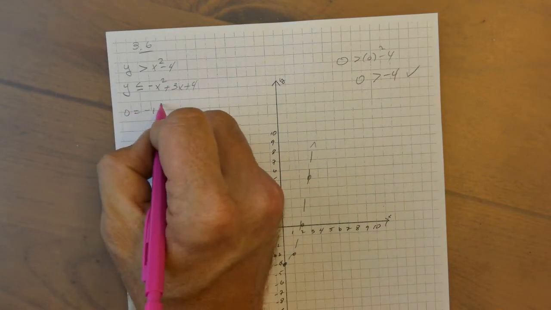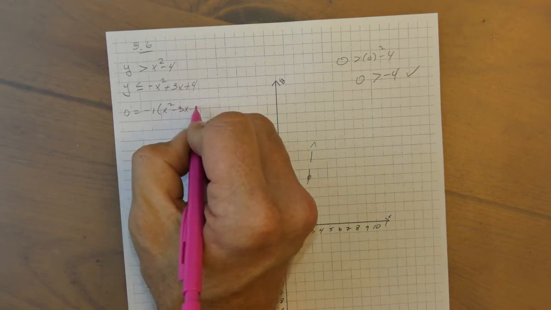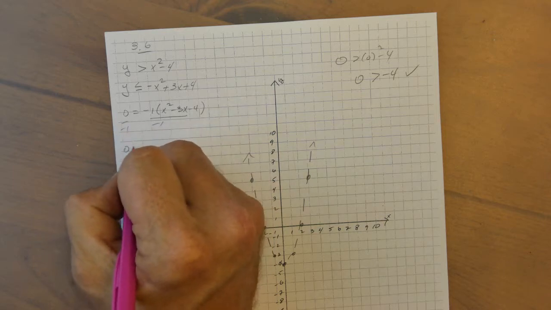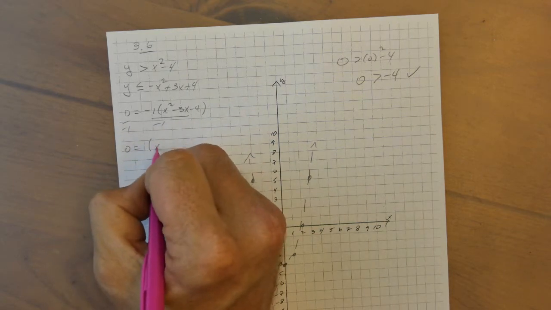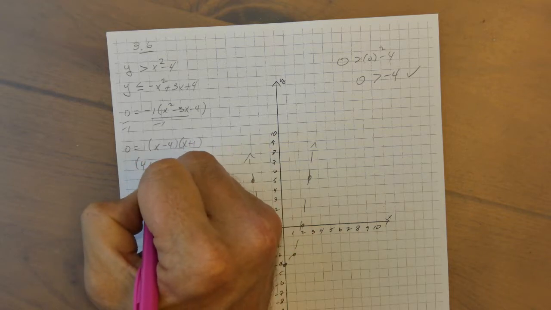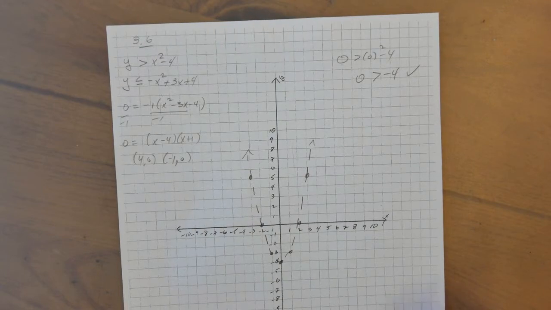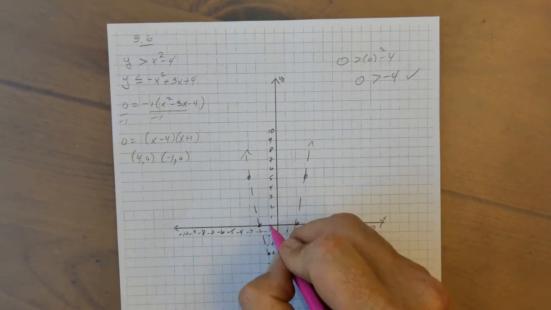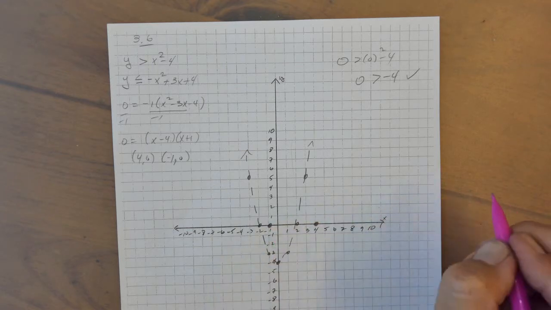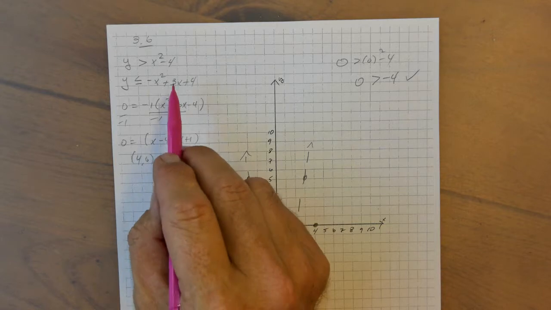Okay, so I'm going to do similar to what I did before. I'm going to set it equal to 0. I'm going to factor out the negative. So x squared minus 3x minus 4. Divide both sides by negative 1. And when we factor this, we get x minus 4, x plus 1. So we have x-intercepts at 4, 0 and negative 1, 0. So there's the negative 1, 0. Here's the 4, 0.